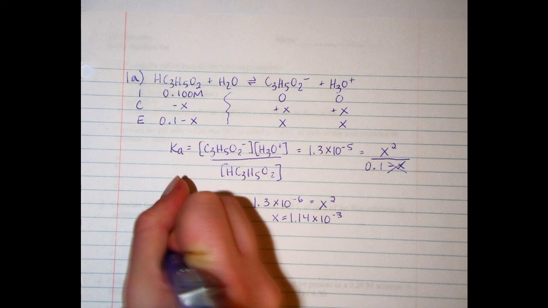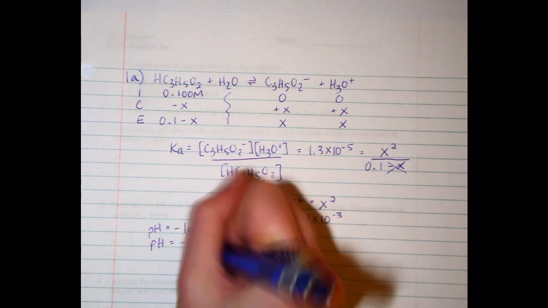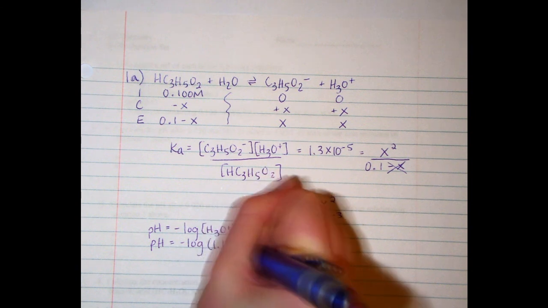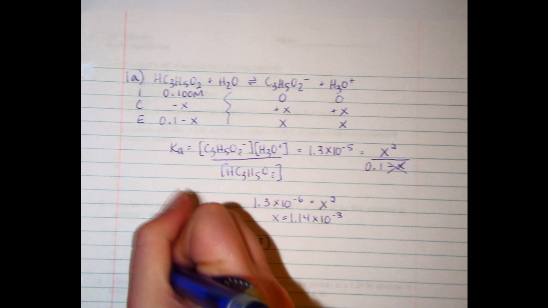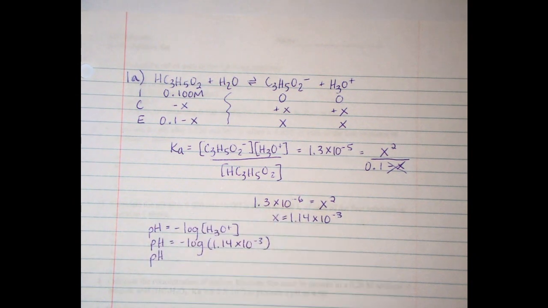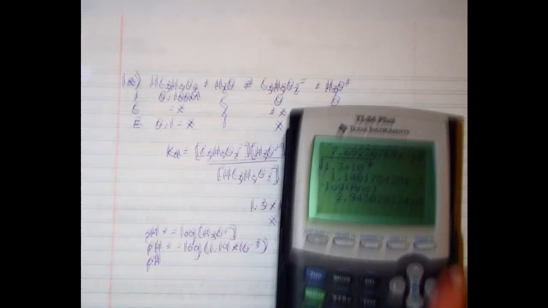So I can do pH is negative log of the answer I just got, 1.14 times 10 to the negative 3. And get out your calculator. Don't be lazy, because now I have to do it. So I'm going to do negative log of my answer, and I get a pH of 2.94.